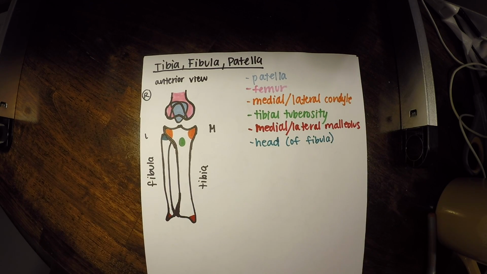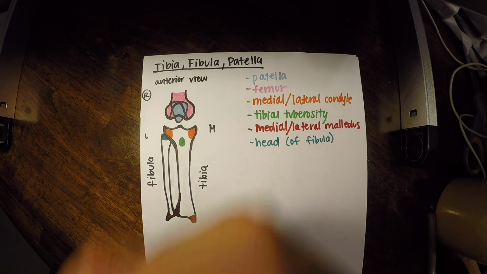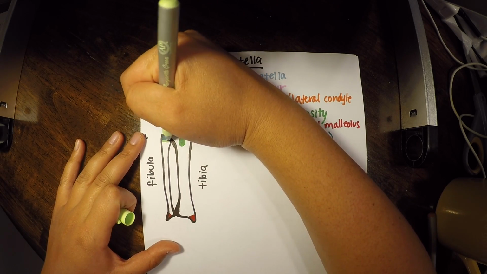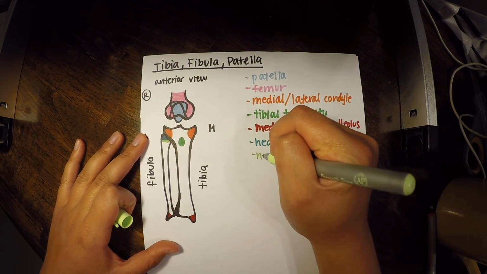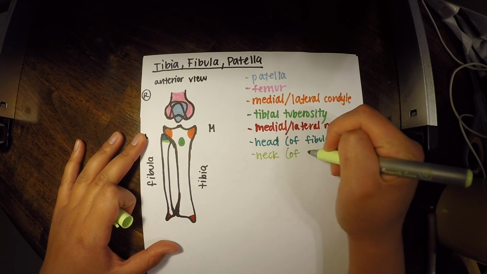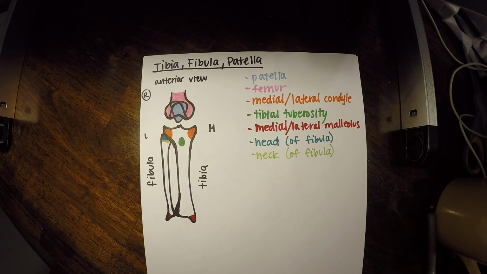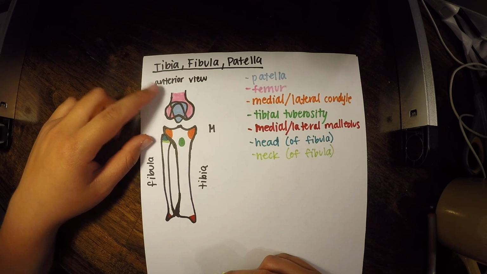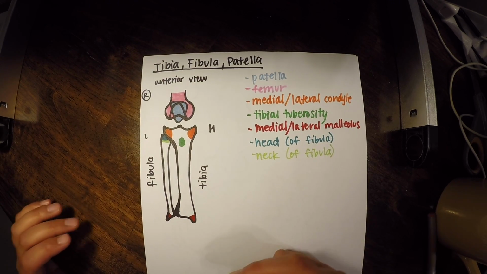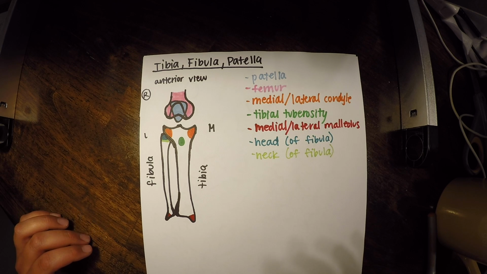And then we'll also have our neck, right there. Alrighty. So that covers our leg. So we jumped back up to the femur, covered our patella, and then we covered all of these landmarks in our leg. Now what we're going to do is move to the foot.